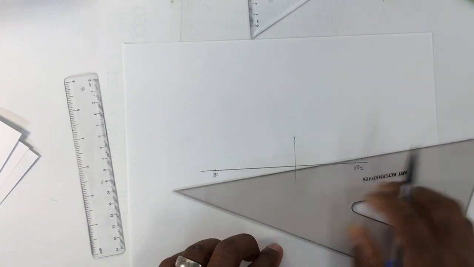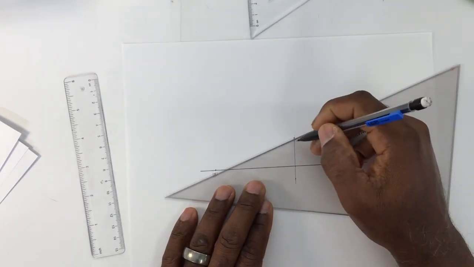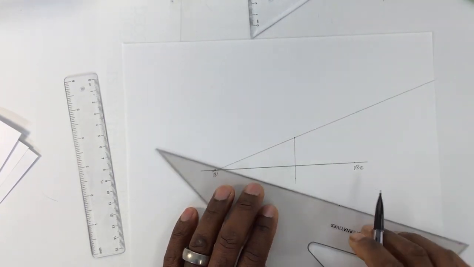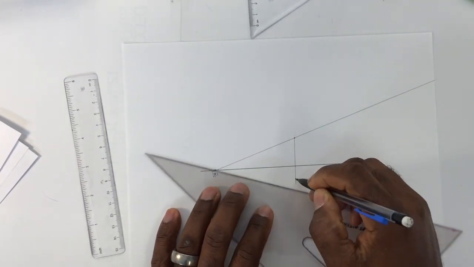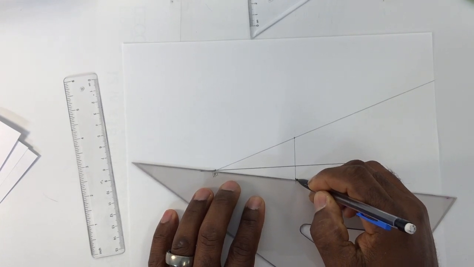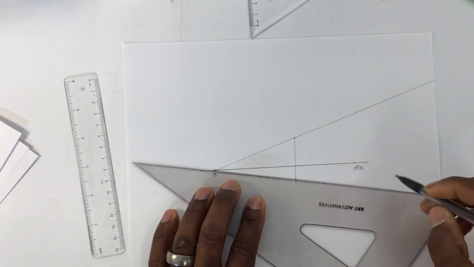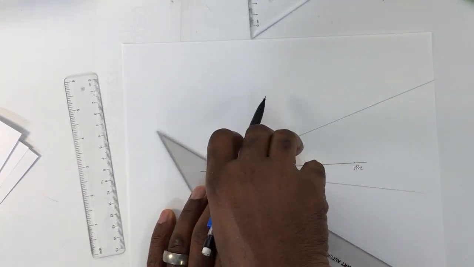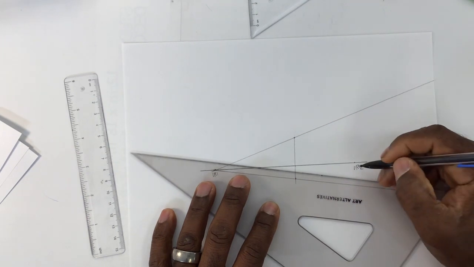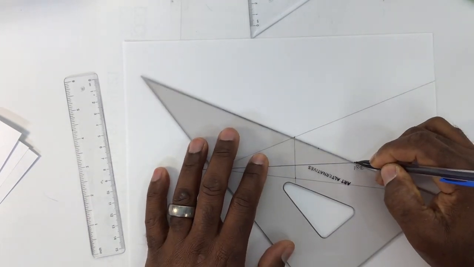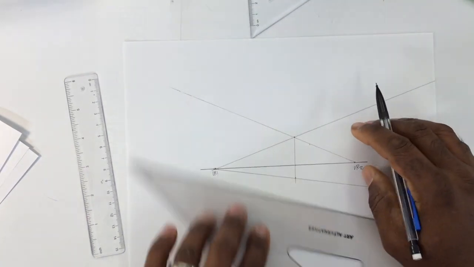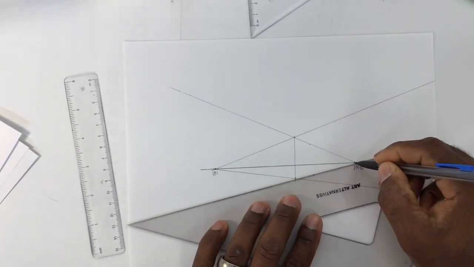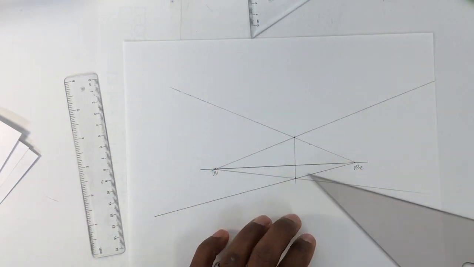What you want to do is strike a line straight through the top and bottom from both vanishing points. So you'll get that radiating line going that way, and these sets of radiating lines going the other way.